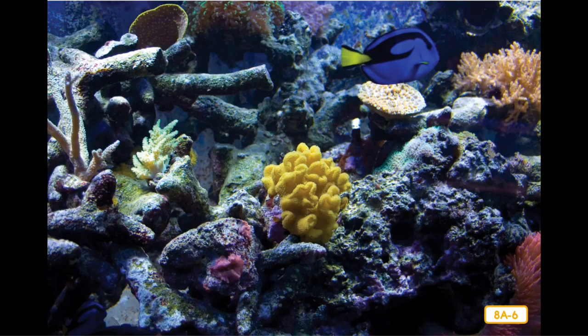I have now arrived at a special part of a saltwater habitat called a coral reef, which is made up of many tiny animals called corals. Corals stay in one place all their adult lives. They have stomachs and mouths and even skeletons.